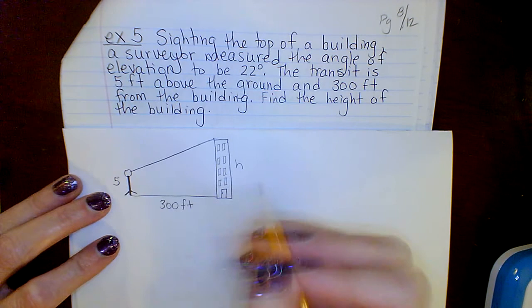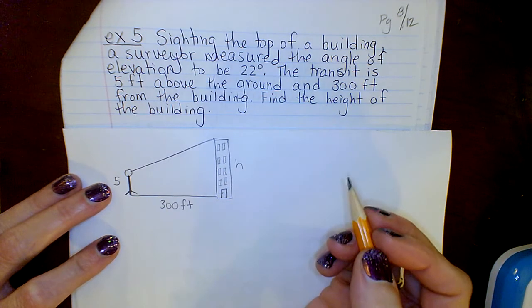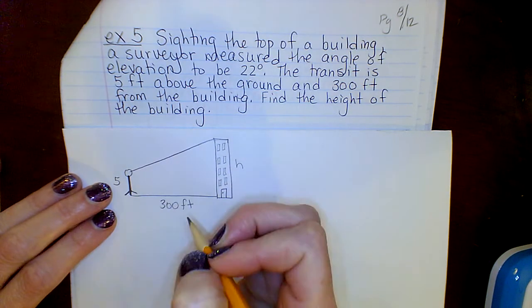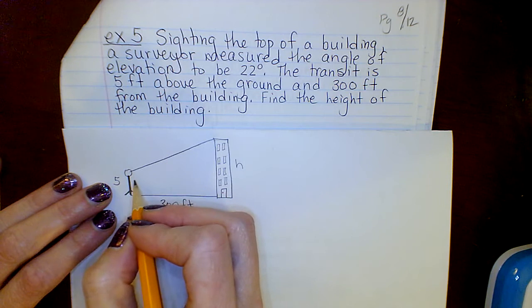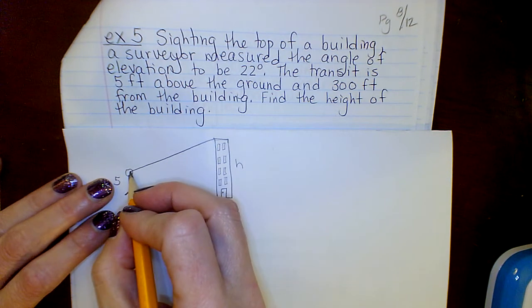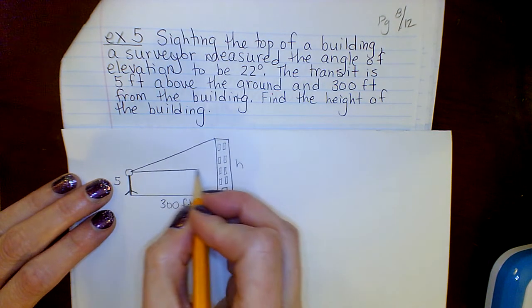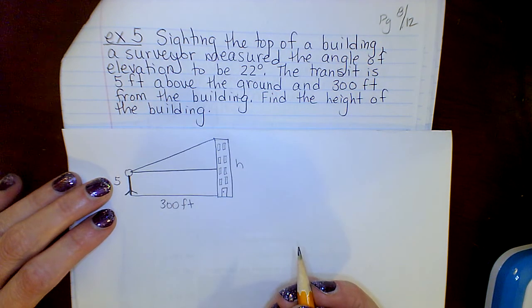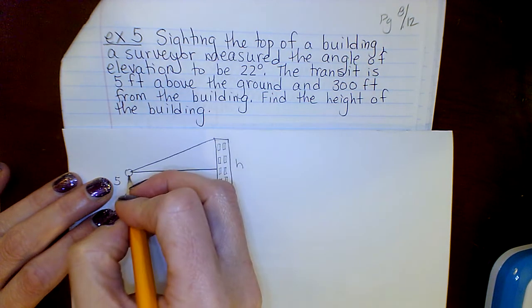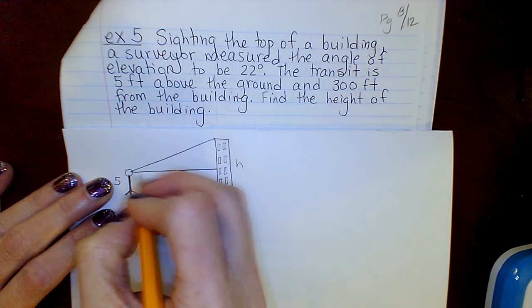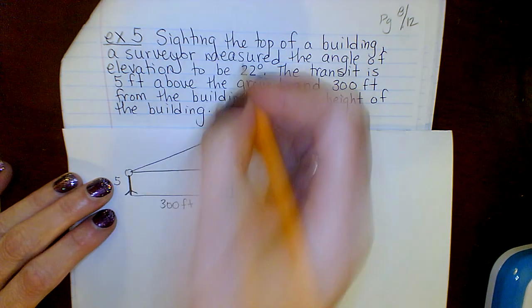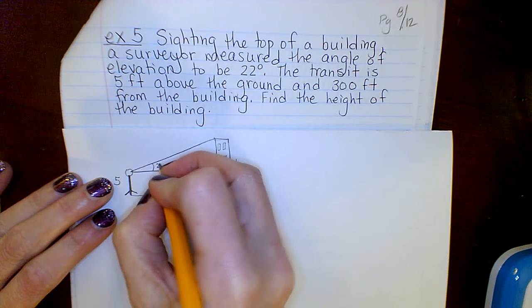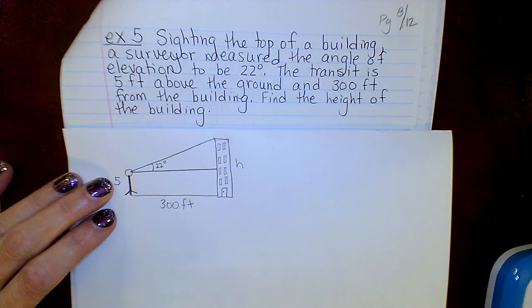Okay, so this angle of elevation is 22 degrees. So what angle is that? Well, let's talk about the horizontal. If this transit was not tilted at all, the horizontal would be right here, parallel to the ground. That's the sight line. So the angle at which the transit had to be tilted up is this 22 degrees. So we get that 22 degree angle of elevation.